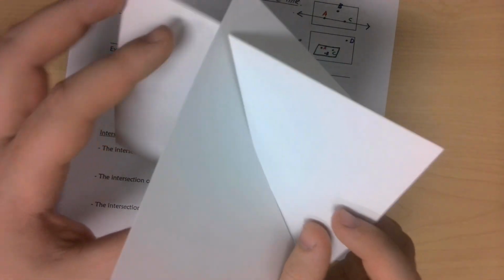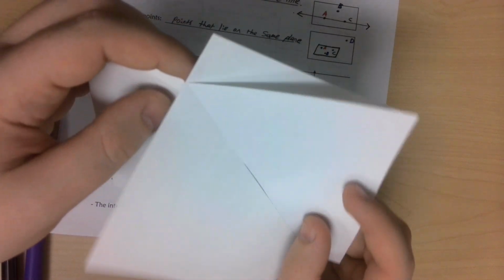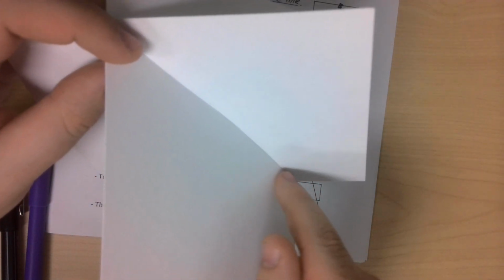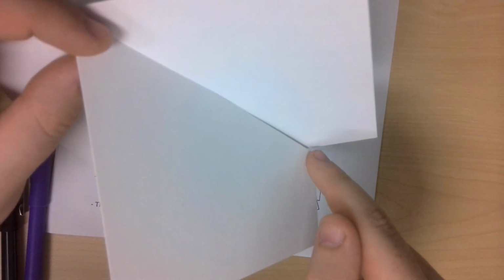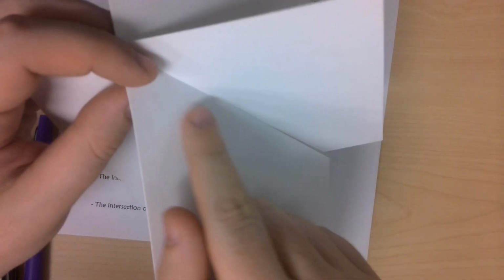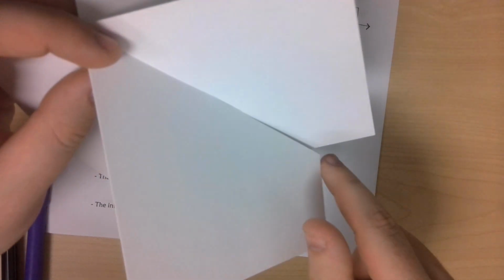Well, no matter how you look at it, it's not a point that it's making, because they're crossing at multiple points. In fact, they're crossing at infinitely many points along this area. So what do we call that? What do we call something that goes on in one direction infinitely?